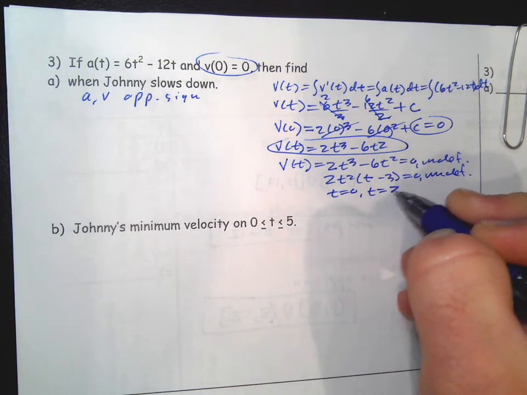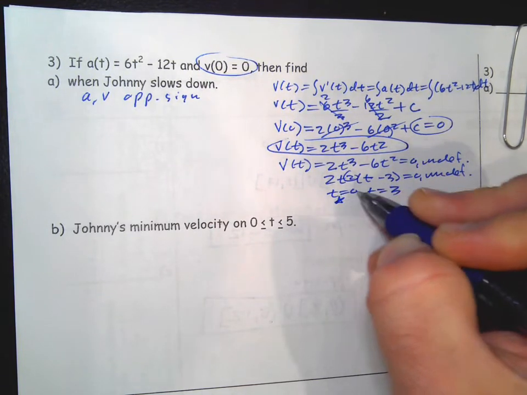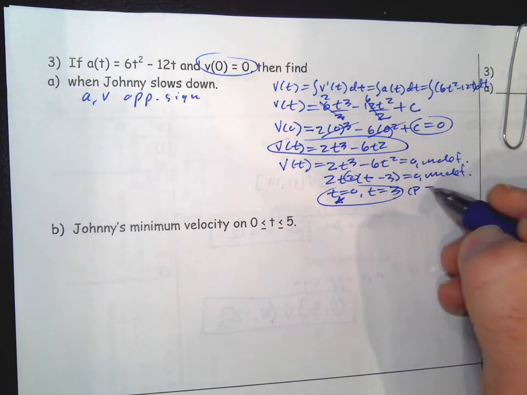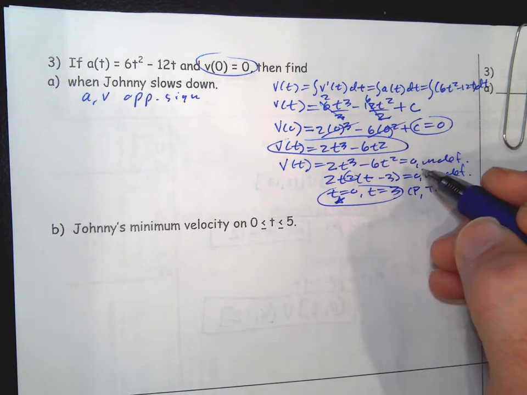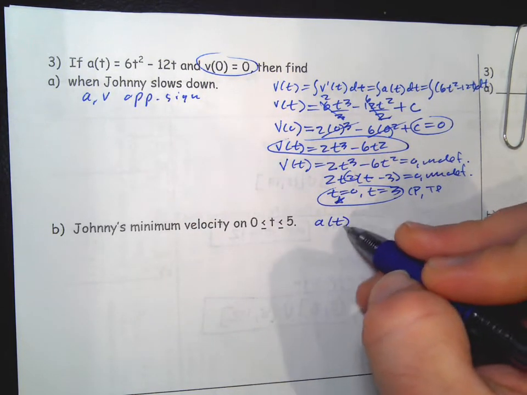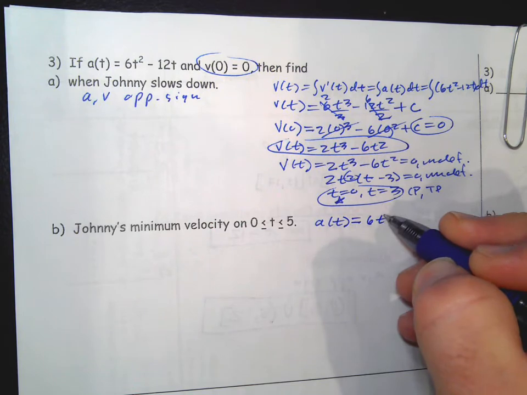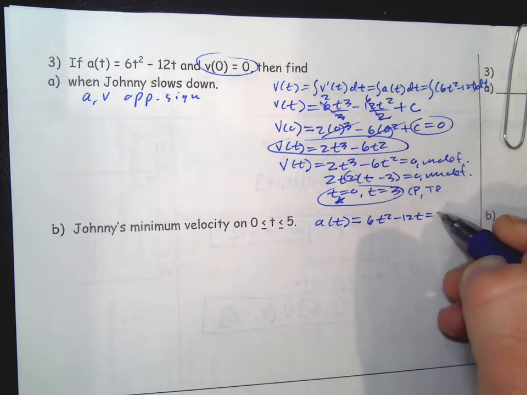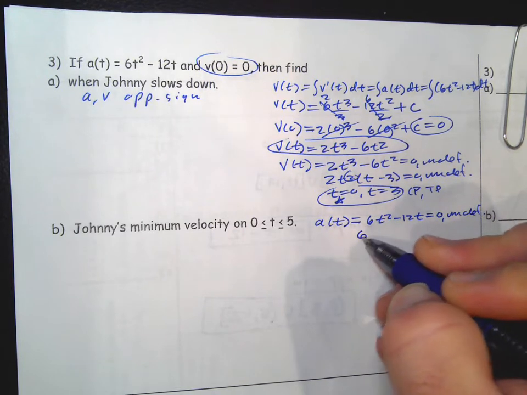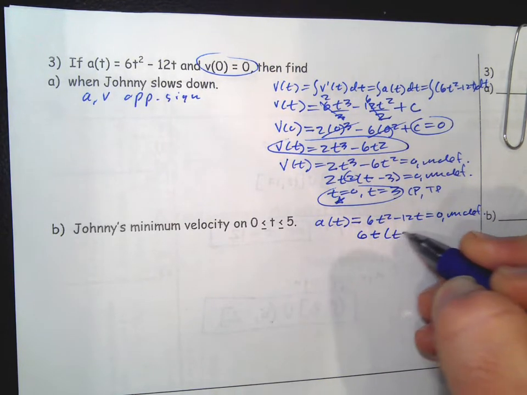Now be careful, this has an even power on it, so it's going to bounce off the graph. So those are critical points, turning points, we often call them. And then for acceleration, we've got to set the acceleration equation equal to 0. Find its zeros, places it might change sign, factor it.